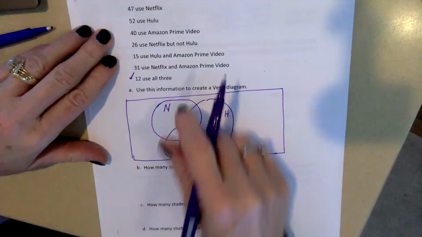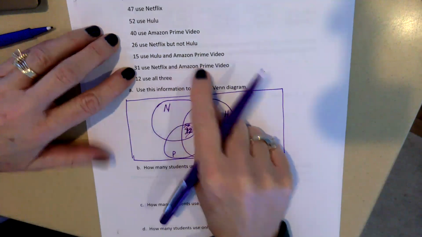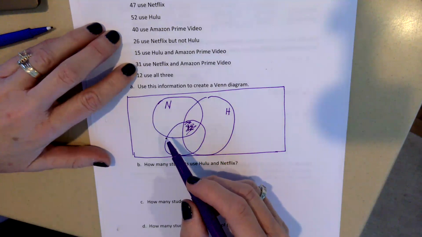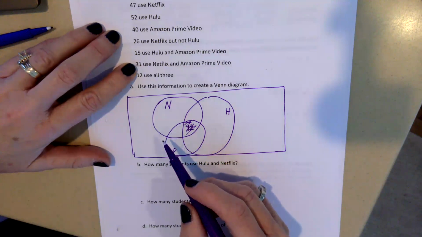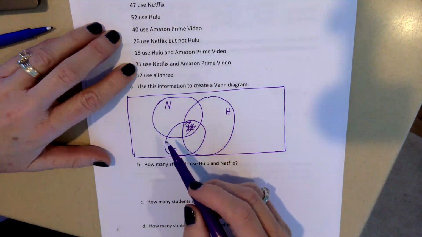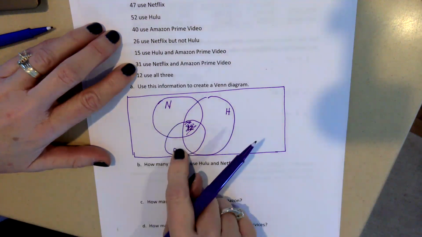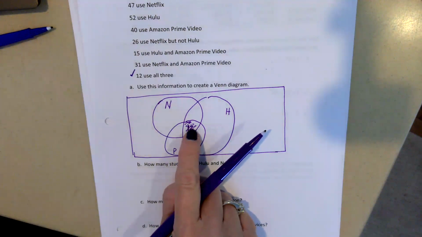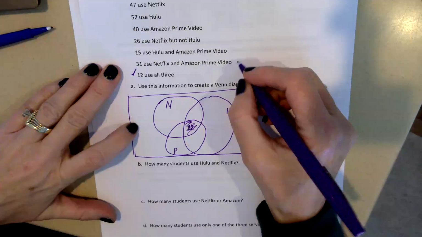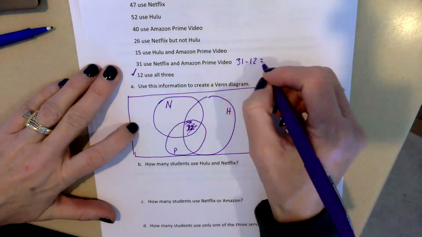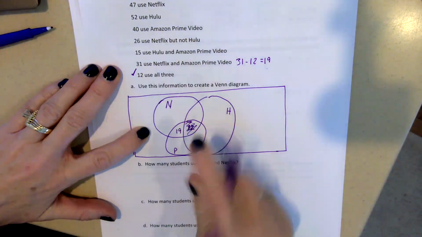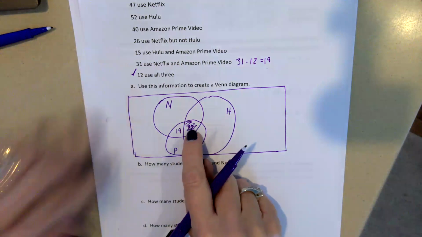And then, let's see, 31 use Netflix and Amazon. So 31 use Netflix and Amazon Prime. They're in Netflix and Amazon, but they also are in this 12. So that's going to be 31 minus the 12, or 19 that are just in Netflix and Amazon right here. Because 19 plus the 12 makes 31.